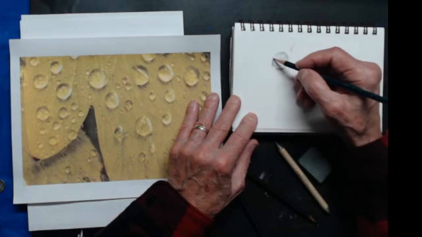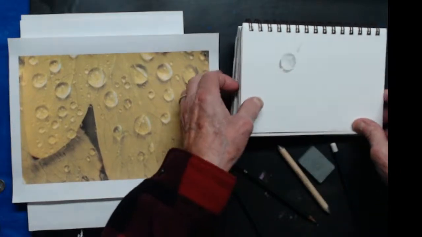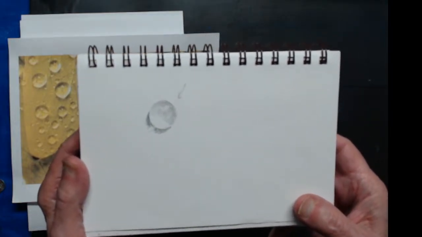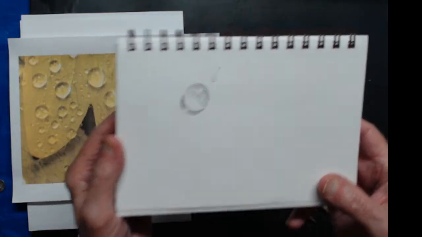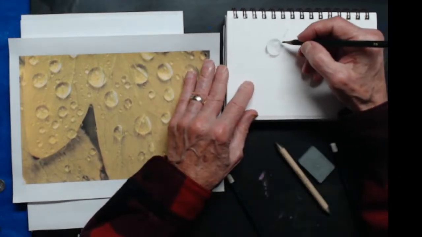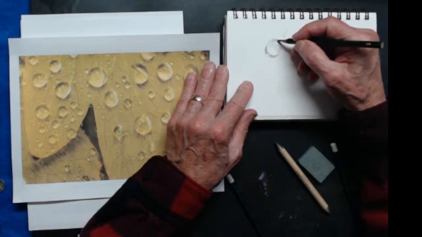Okay, so I got it started now. It's starting to look almost like a drop already, just from doing a simple shading at that point right there. Okay, so now we're going to take the 2B, and I'm going to start darkening it in a little bit more. Now 2B is a darker lead, so I'm going to add a little more value up here at the top.